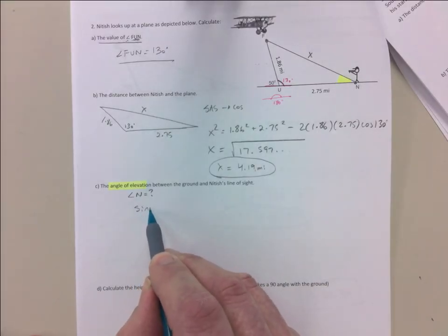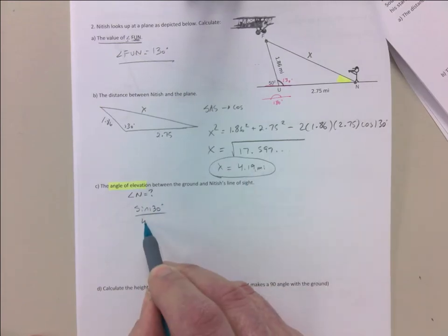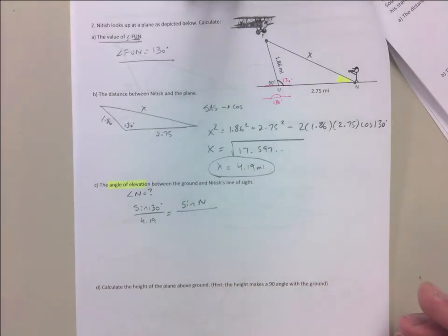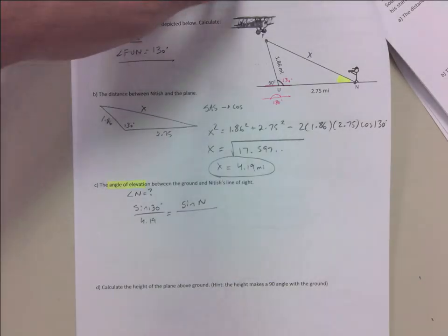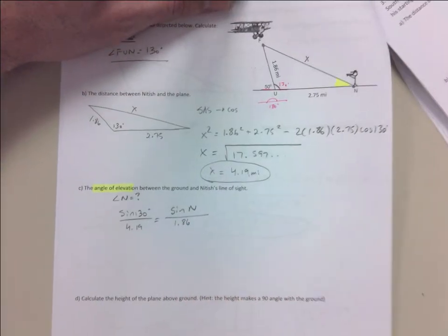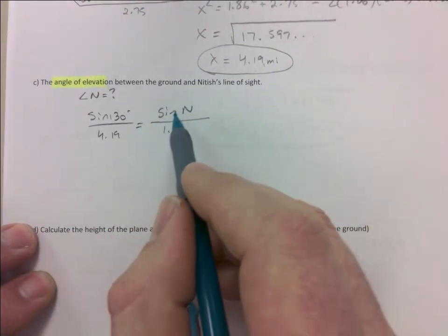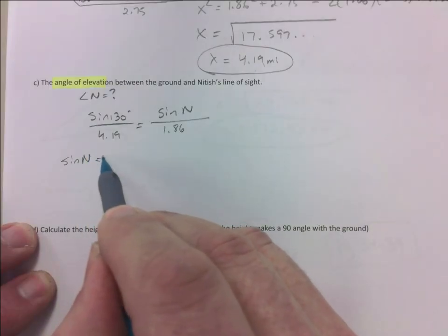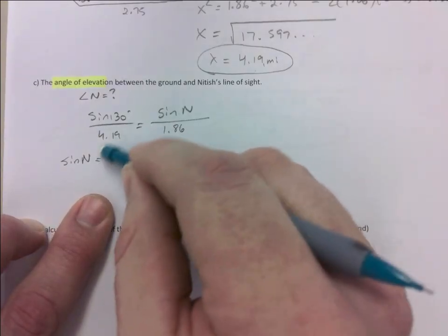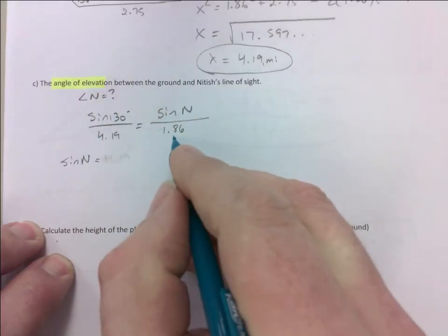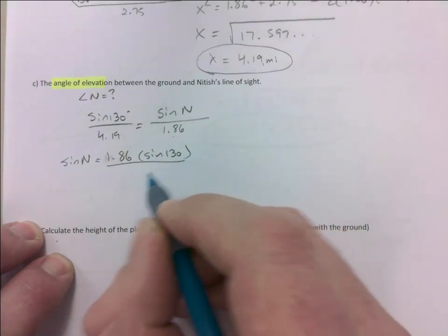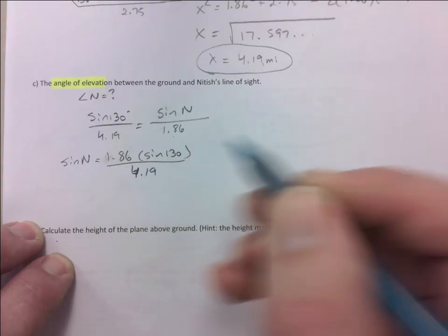So it's sine of 130 over the side I just found, 4.19, equals sine of n over 1.86. I'm going to show you both because I'm reviewing both laws in one swoop. So sine of n is 1.86 times sine of 130 divided by 4.19.